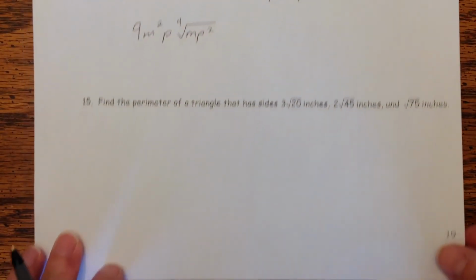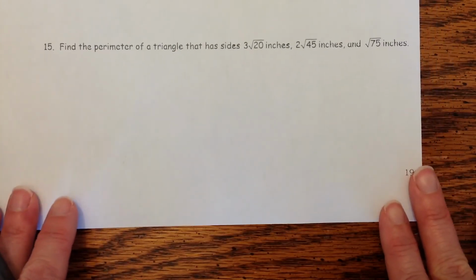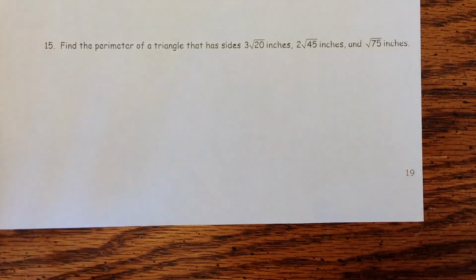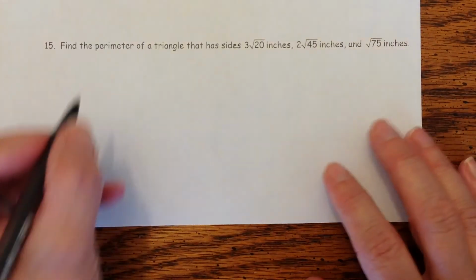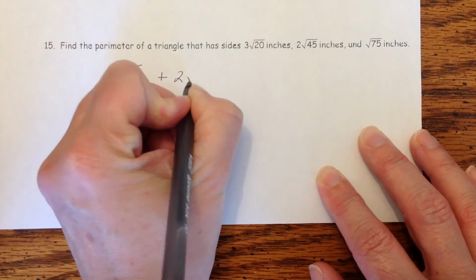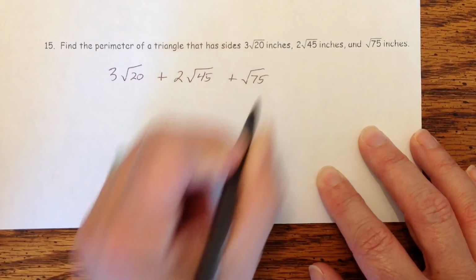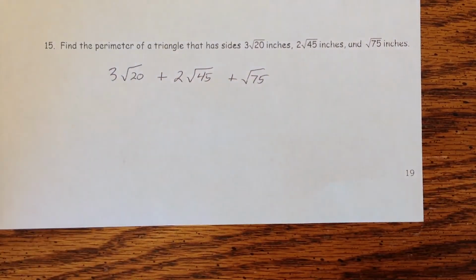All right, last one. It says find the perimeter of the triangle. Well, we find perimeter by adding all the sides. So we take 3 square roots of 20 plus 2 square roots of 45 plus the square root of 75. That's how we find perimeter. We add all the way around the sides. Now we can't add these radicals together until we clean up and simplify each radical.